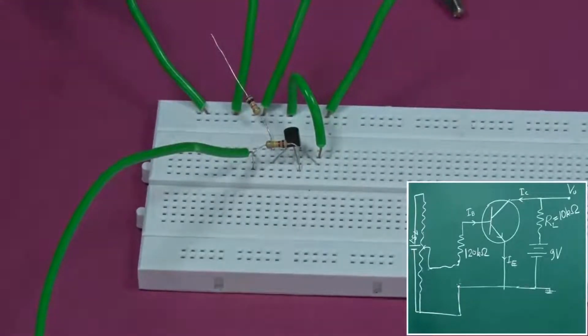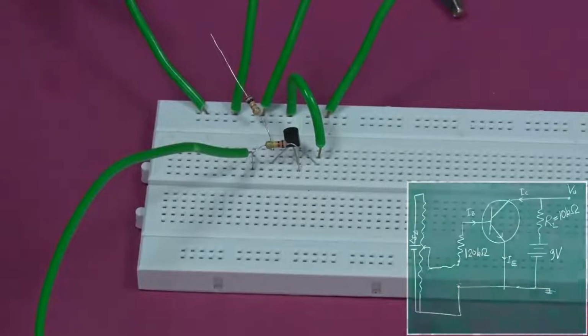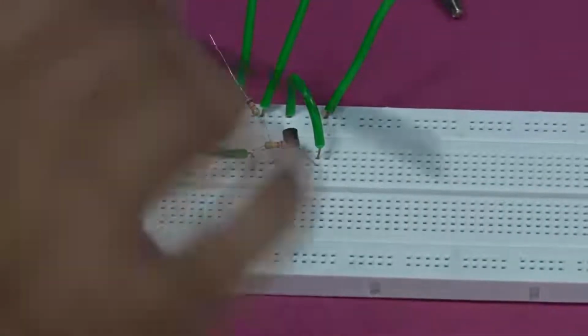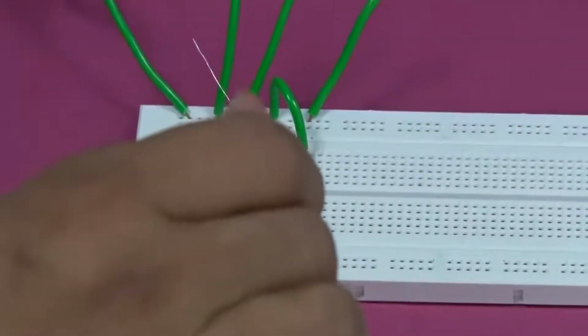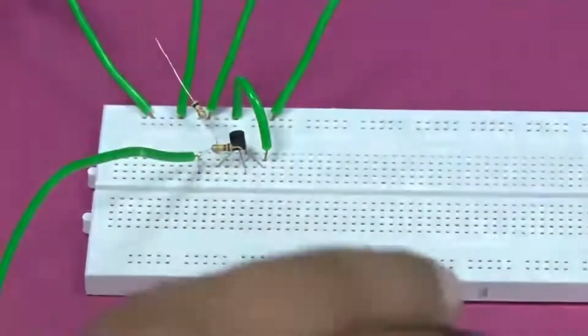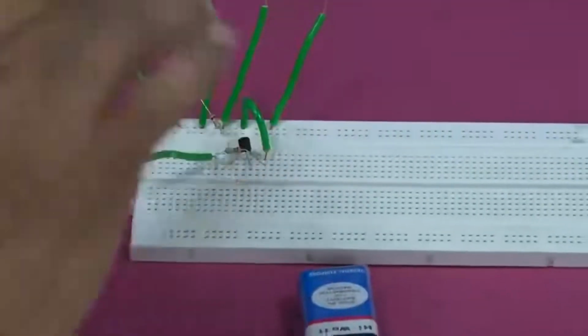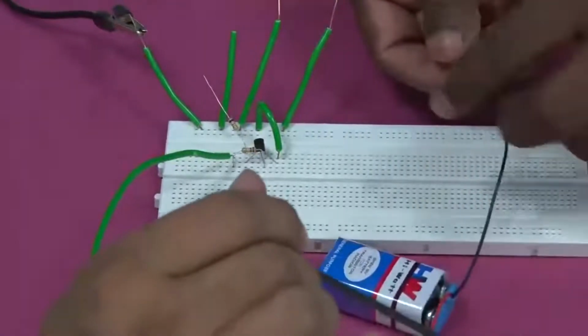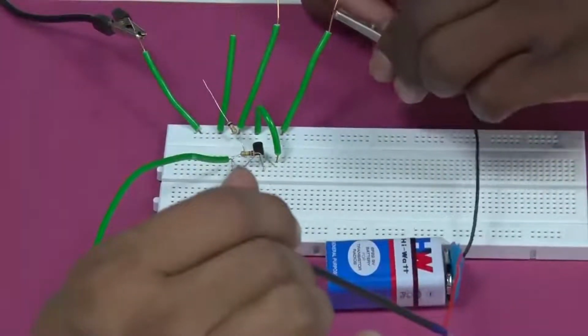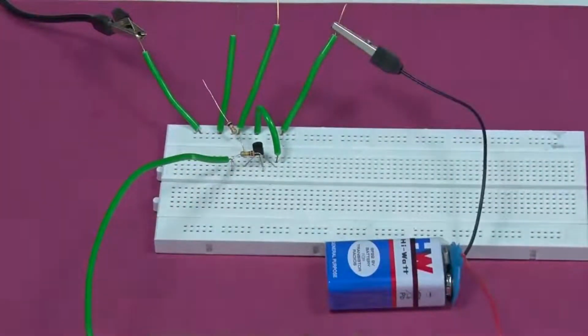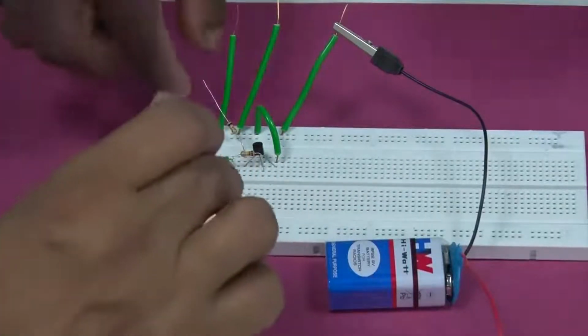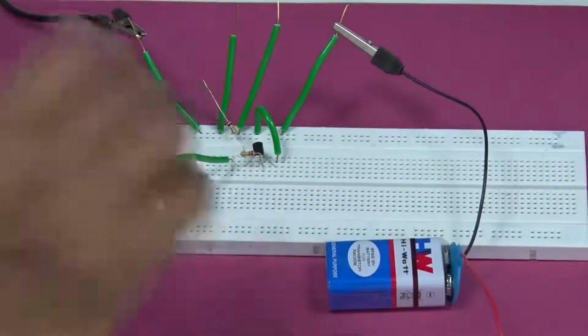So, let us make a 9 volt battery line. So, where is the battery? Keep that 9 volt battery here. The negative of the battery should be connected to the ground. And the positive of the battery you can connect somewhere, say here, you put a line.